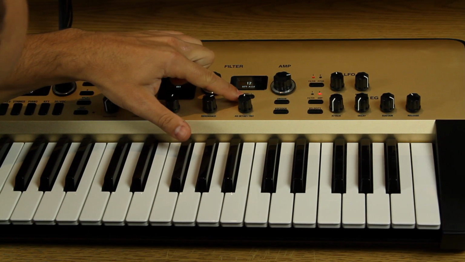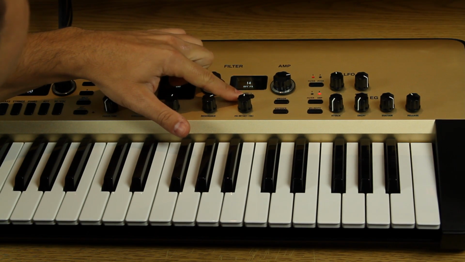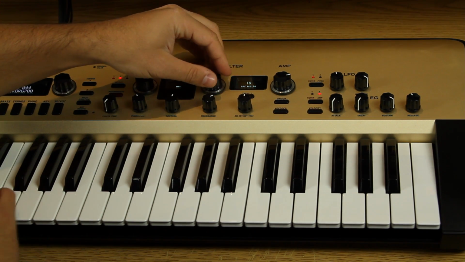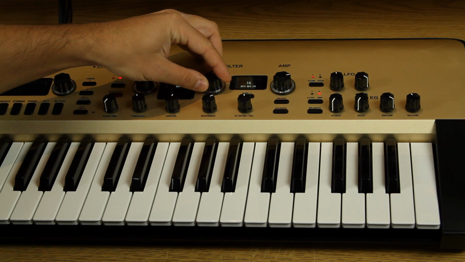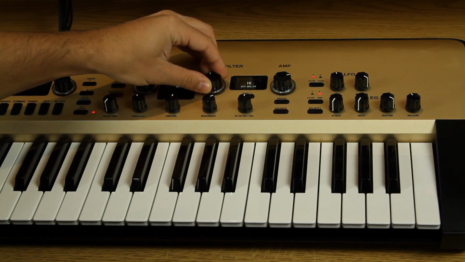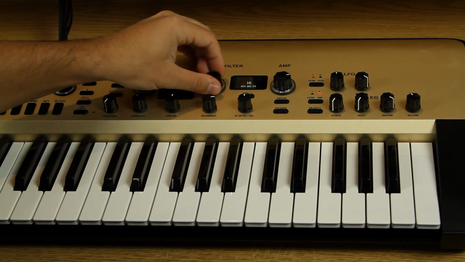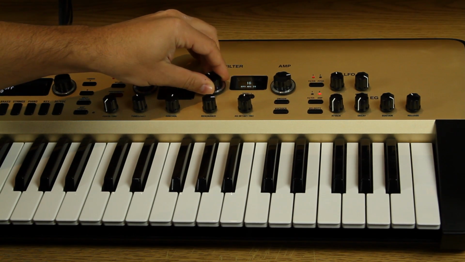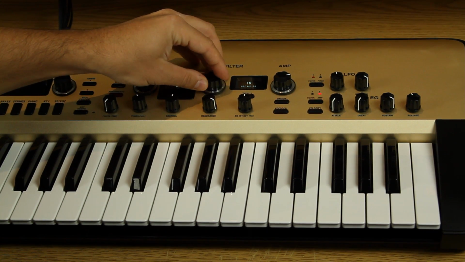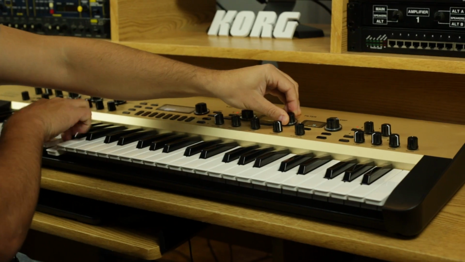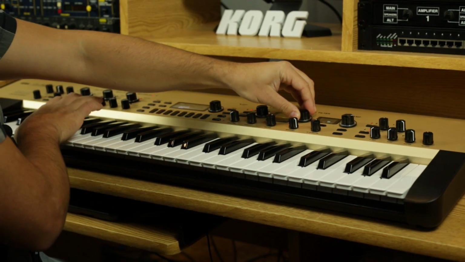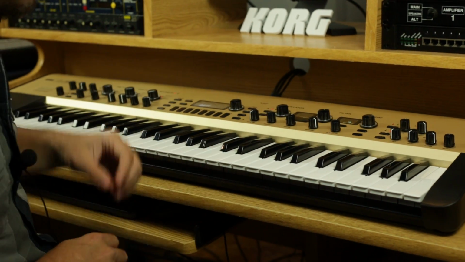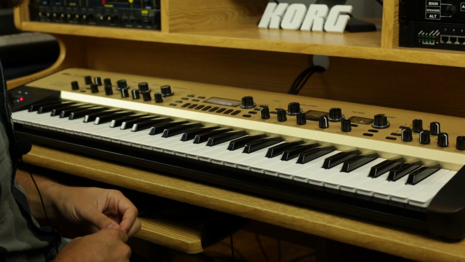Now, there are also some hypothetical filters in here that didn't exist on the original synthesizers. For example, there's a bandpass filter on the MS20. Crank up the resonance a little bit. So that gives you sort of an approximation of using the physical low-pass and high-pass filters on the MS20 at the same time.